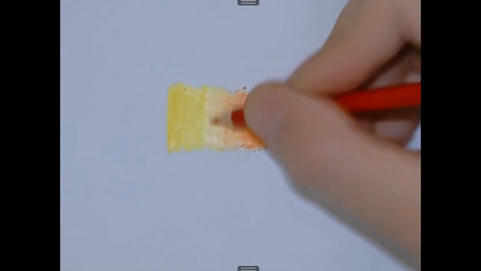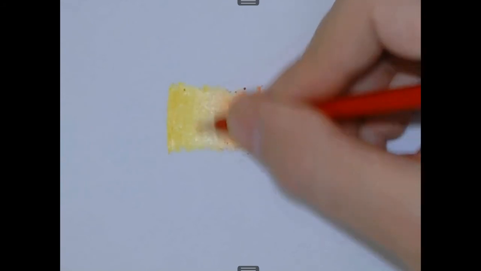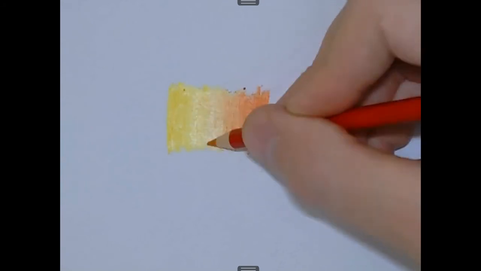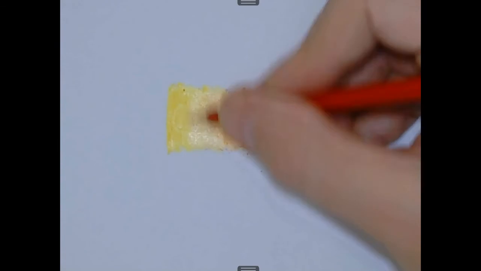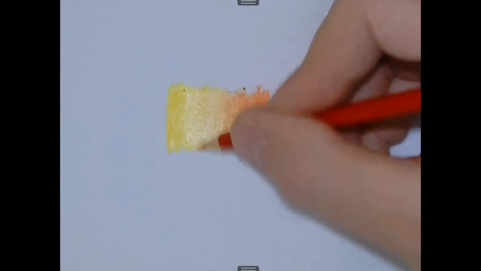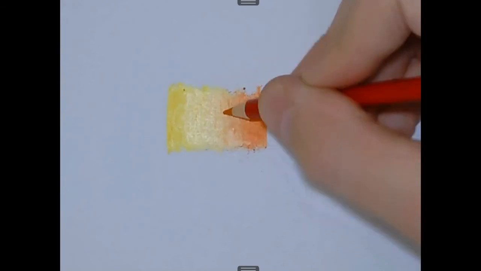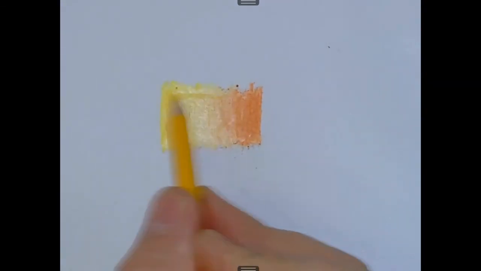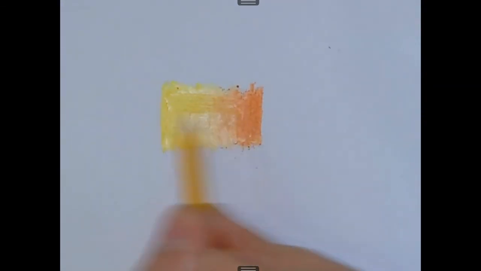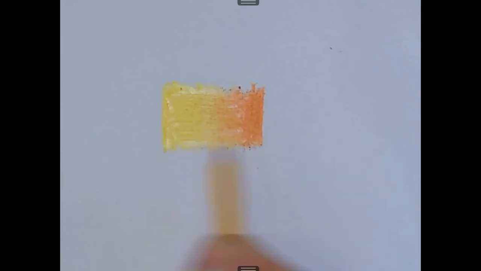And I'm going to keep getting lighter and lighter and lighter until I get almost to the end where I want it to be pure yellow. So now I take my lighter color again, and I'm going to go the opposite direction, and I'm going to blend these 2 together with the lighter color.